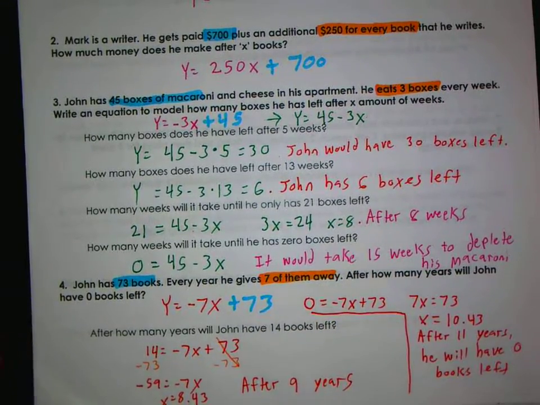We don't know enough about John. Maybe if he gives out 7 a year, maybe he gives out 1 every other month or approximately, but we don't know. So I'm just going to round up. But for sure, after 9 years. And usually they make the problems where it comes out to a whole number.